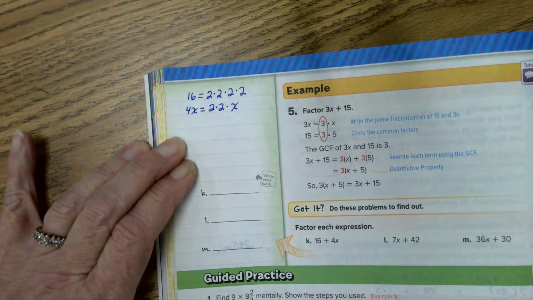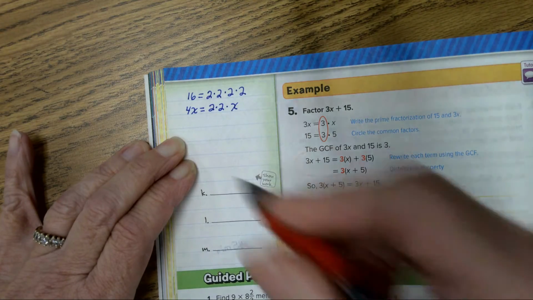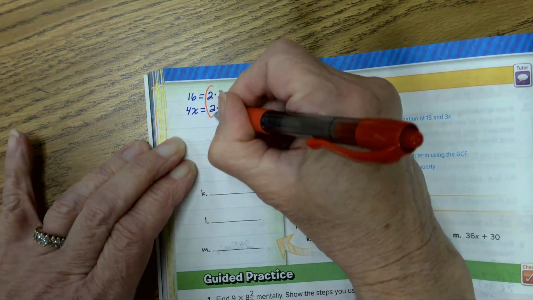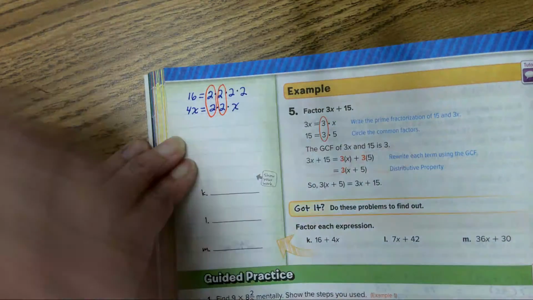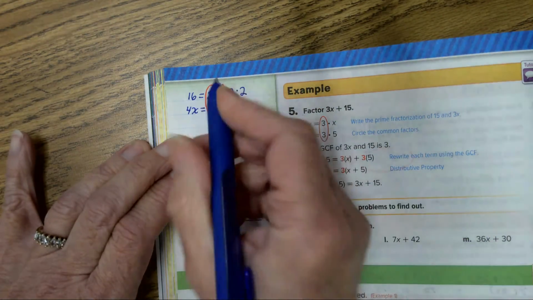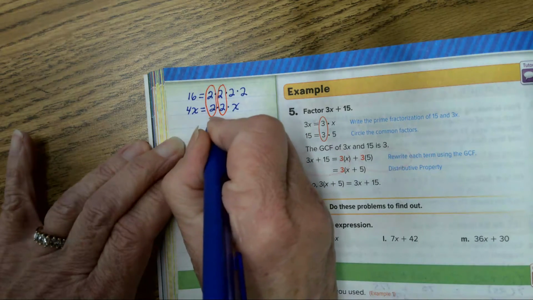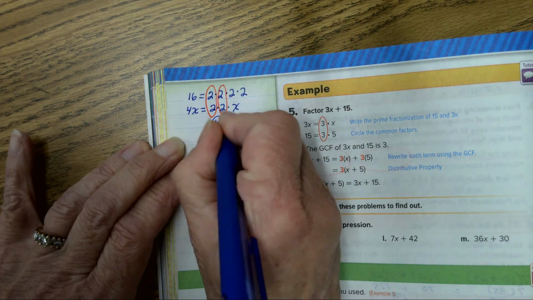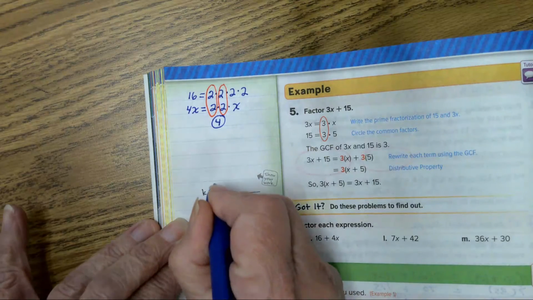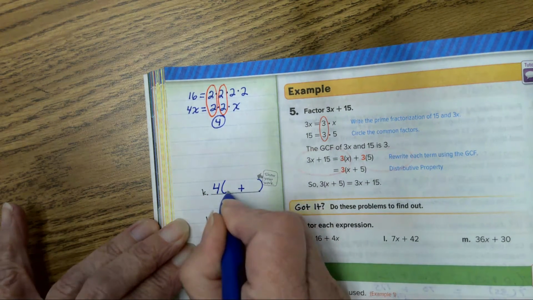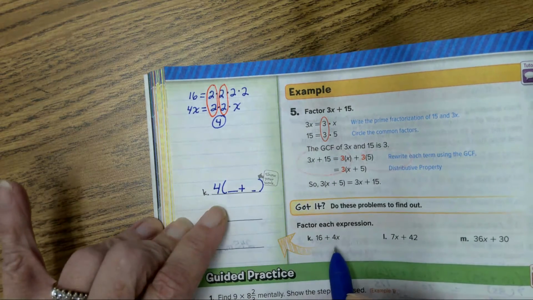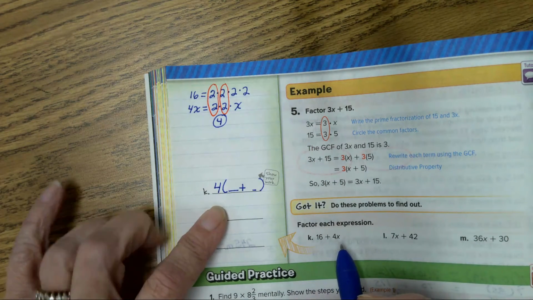Now we have to identify everything that they have alike. They both have a 2 and they both have another 2. So the factor that can come out is 2 times 2, so that equals a 4. So it's going to be 4 times something plus something. All right, it has to equal 16 and 4x.